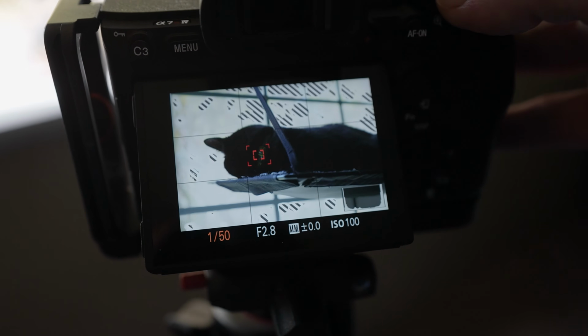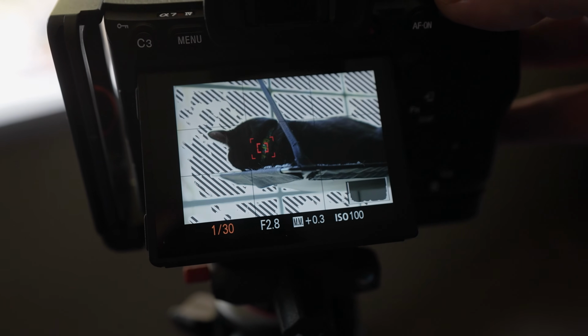All right, so the next way you can use zebras is as a simple highlight overexposure warning, and this applies to photo and video. This is really useful when you want to make sure that you're not overexposing or clipping your highlights. If you use your zebras this way, anything that's overexposed will be covered up with the zebra pattern. And once you see your zebras, you just back off on your exposure a little bit until you no longer see the zebras, and then you know your highlights are safe.